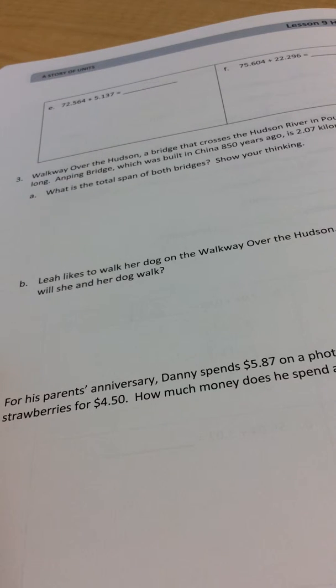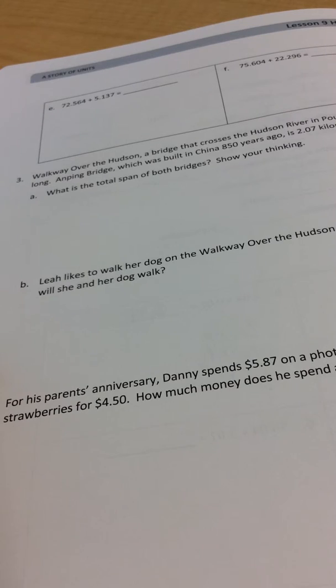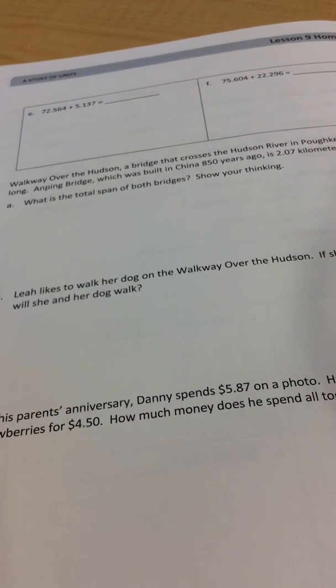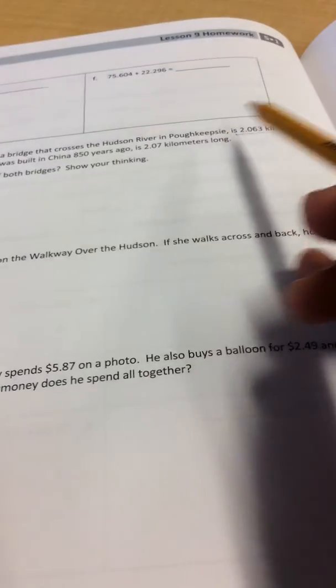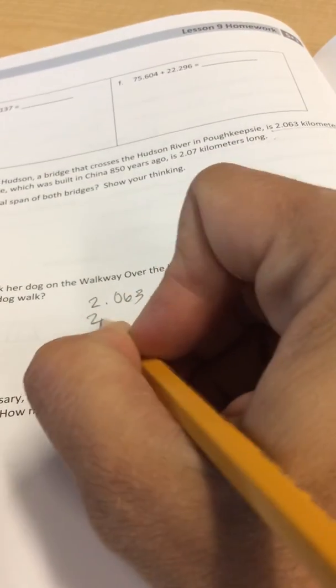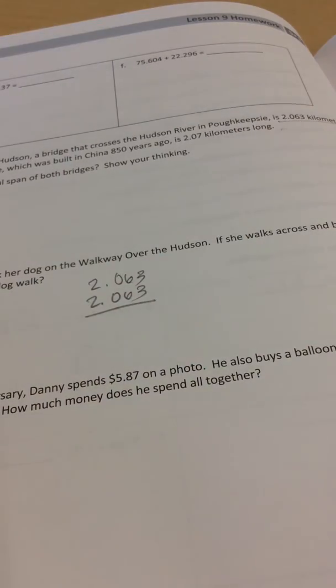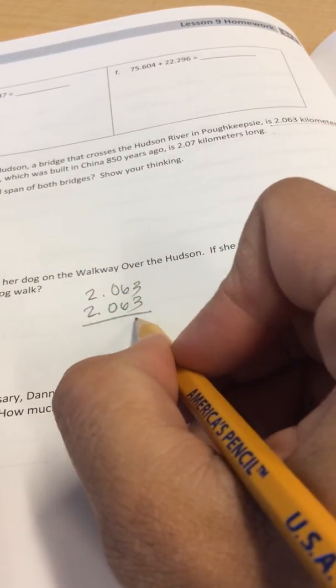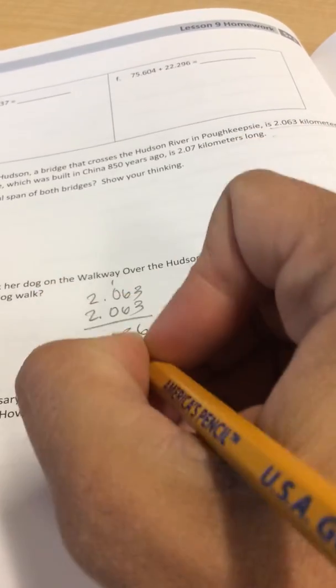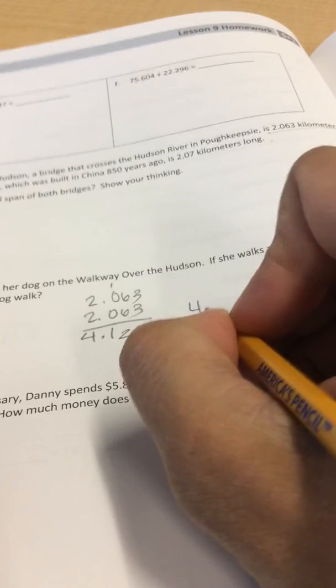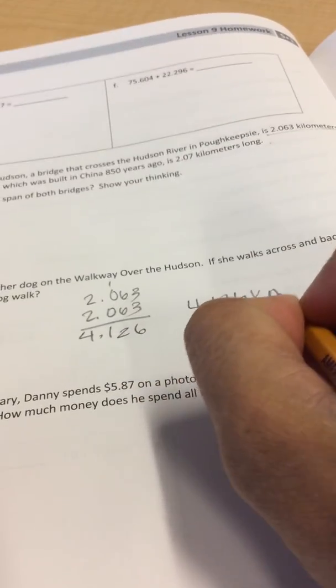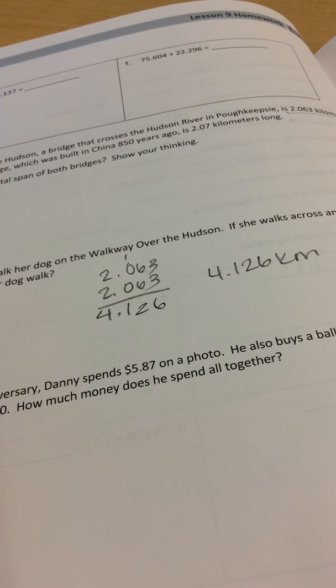And then B, Leah likes to walk her dog on the walkway over the Hudson. If she walks across and back, how far will she walk her dog? So you would need to know that we are taking this distance of 2 and 63/1000 and adding it together twice to get the total distance. When we do that, we need to just make sure that we're keeping all of our place values lined up. 3 and 3 is 6. 6 and 6 is 12. So we would end up with 4 and 126/1000 kilometers. And that's how we're adding decimals.